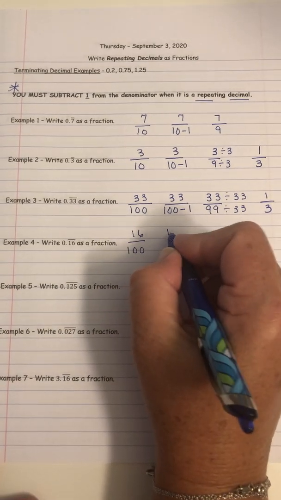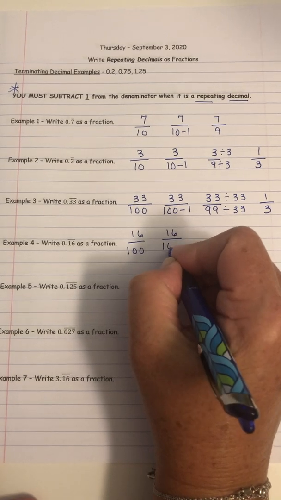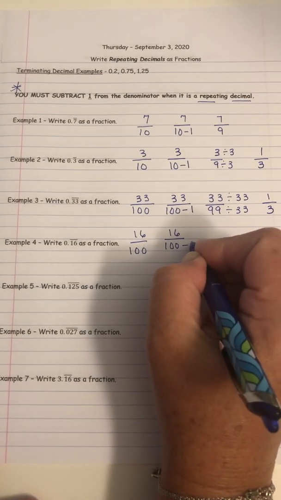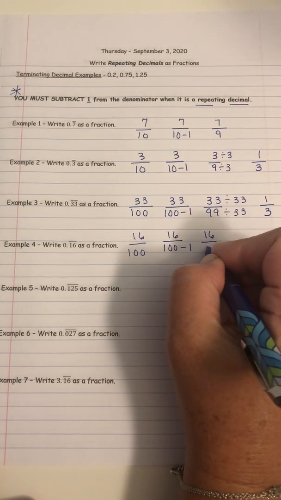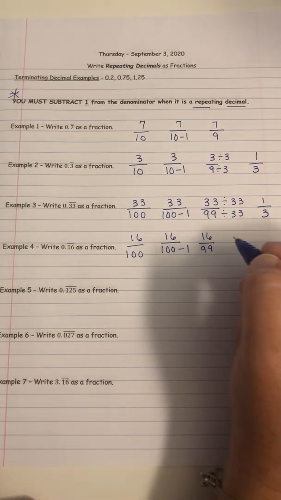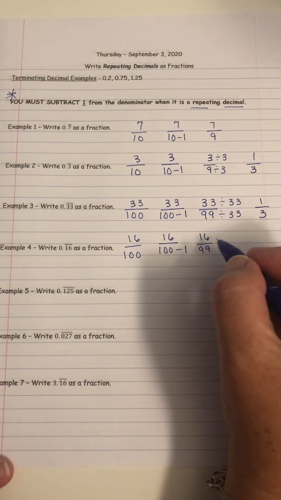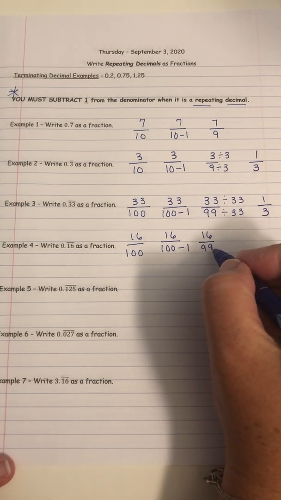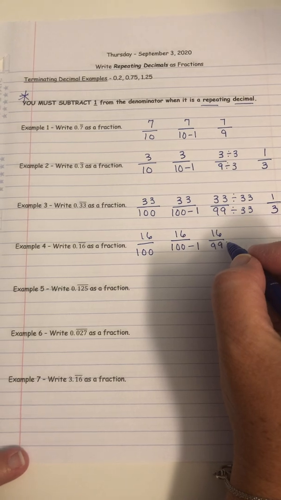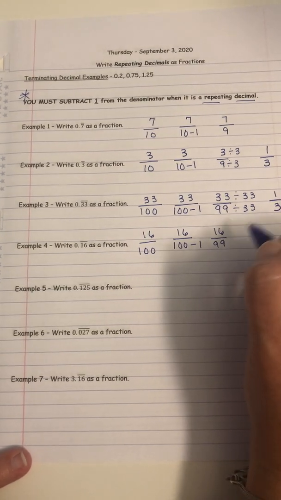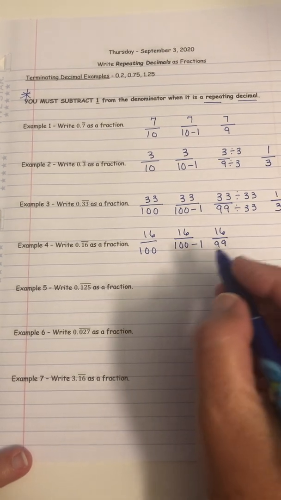But remember, I have to take the numerator. The denominator is 100 minus 1. So we have 16 over 99. Now, good news for us is this one does not reduce down any further because there are no factors of 16 and 99 that are the same. So this one is complete at 16 over 99. So that one you don't have to go any further with, which is kind of cool.